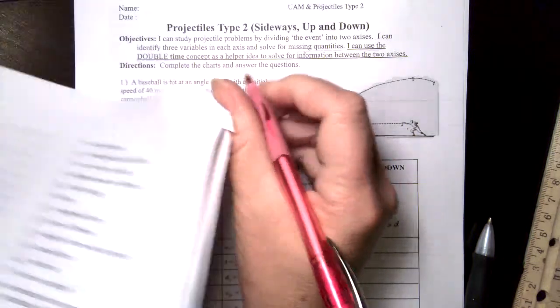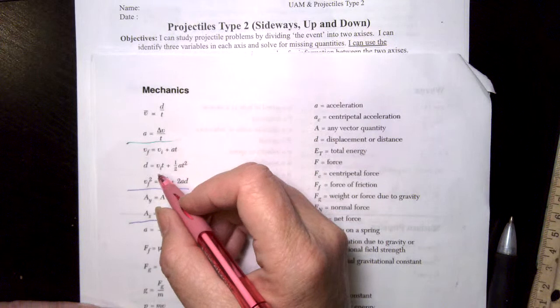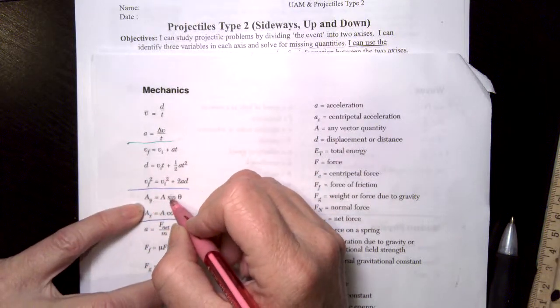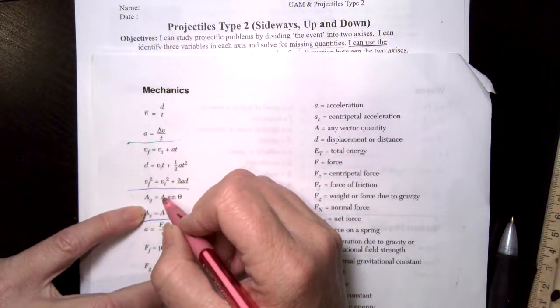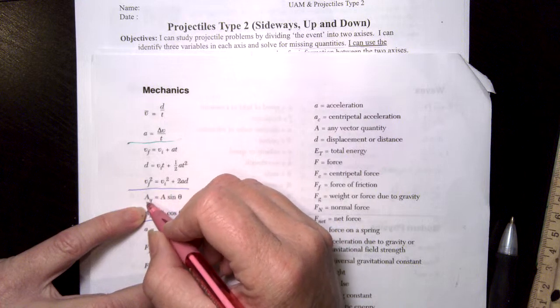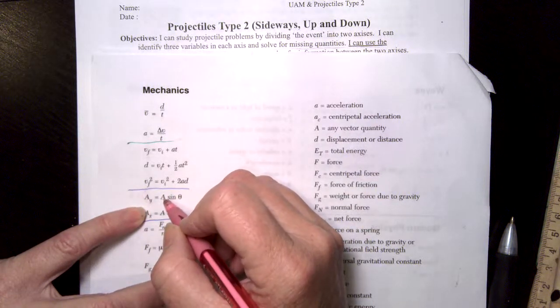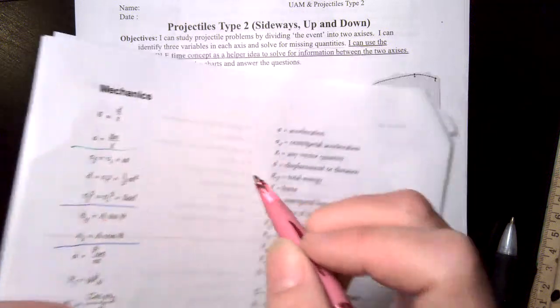look over here. I've already explained how you should solve that, but the quick idea is in the y-axis, that's going to be the opposite over the hypotenuse, so the component. That's your full velocity, and that's your component part.